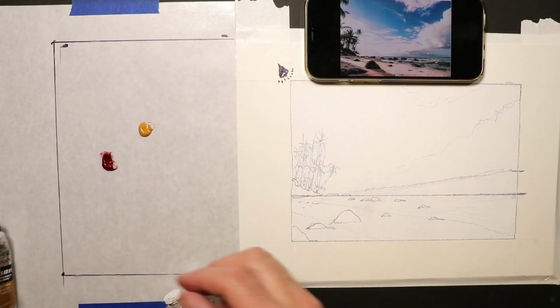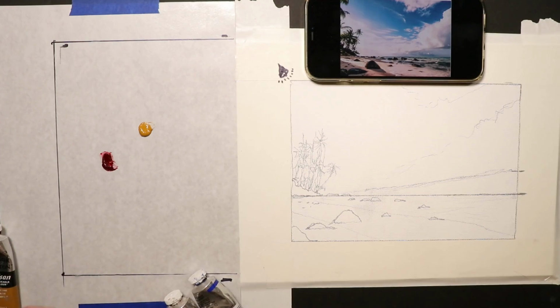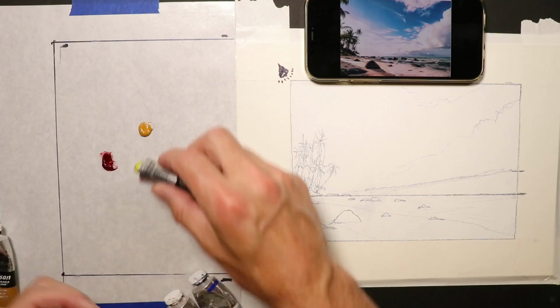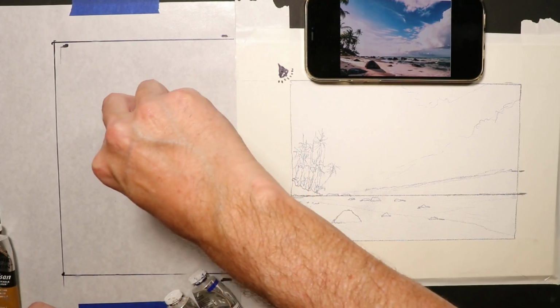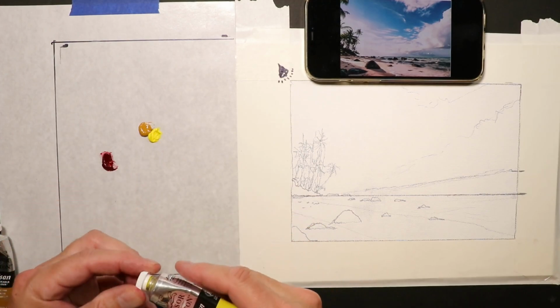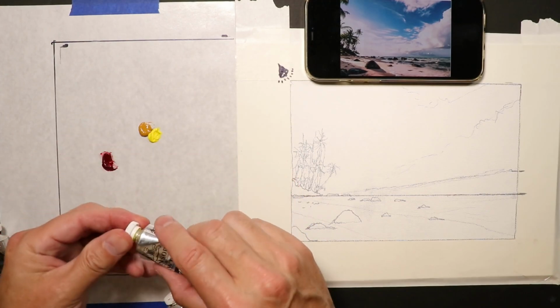And you can always add more paint later. If you run out of paint while you're painting, you just add a little more. Okay, so we use a little bit of cadmium lemon yellow and yellow ochre, both yellows. So yeah, that works fine for your color wheel.